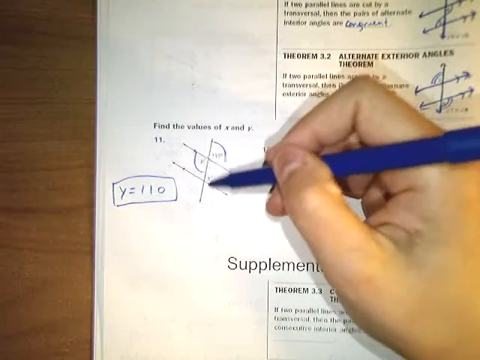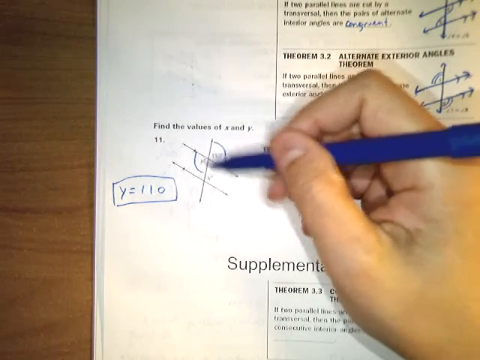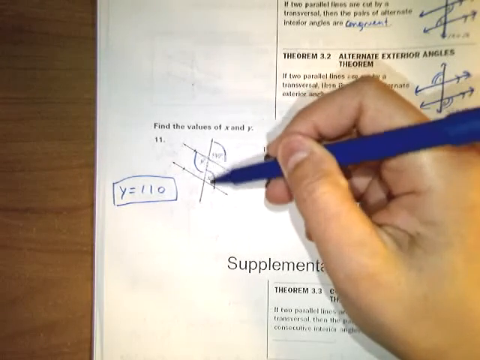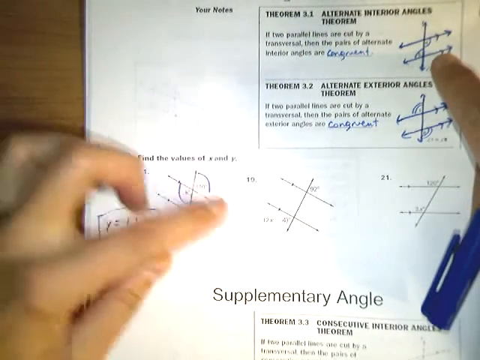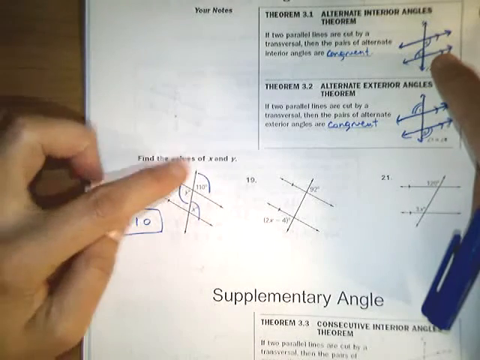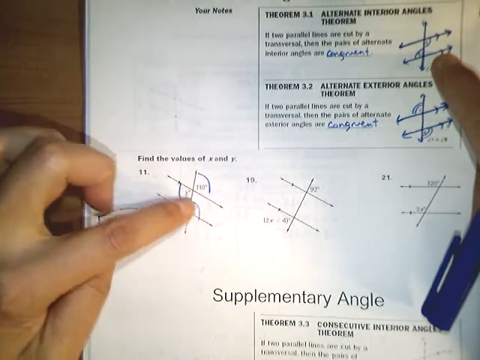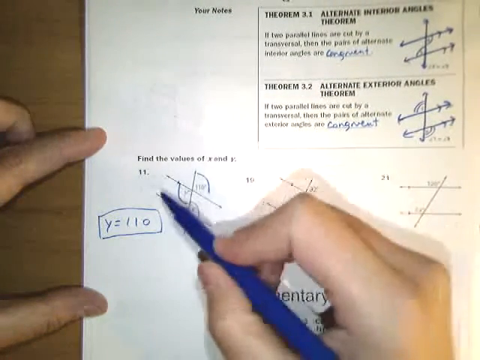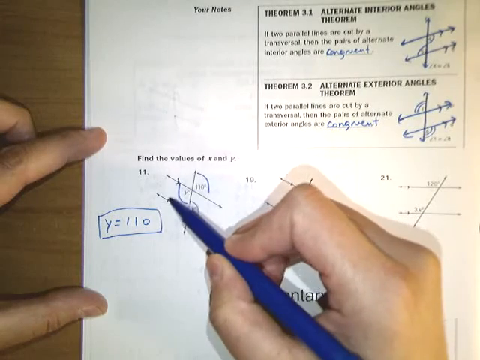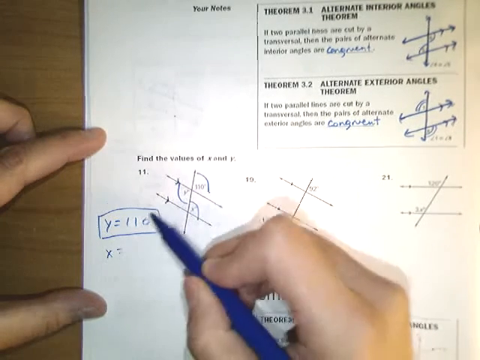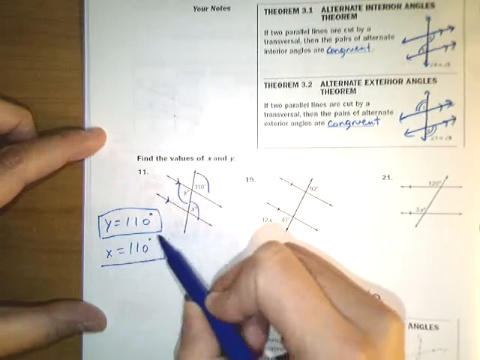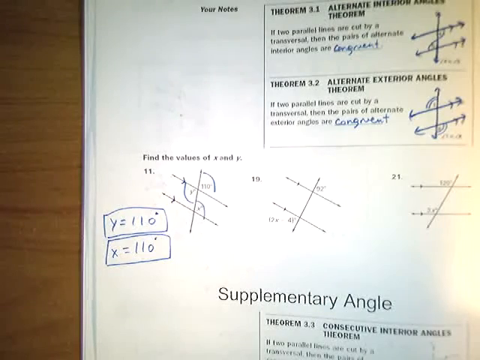And then angles y and x are on the interior part of the road, but they're on the alternate side of the transversal line. So angles y and x are alternate interior angles, like this. Here are the boundaries of your road, and here's your transversal line. So these alternate interior angles would have to be congruent as well, according to this theorem, as long as these two lines are parallel. Are they? Yes, they're marked that way. So if angle y equals 110 degrees, then angle x would also have to be 110 degrees based on the alternate interior angles theorem.